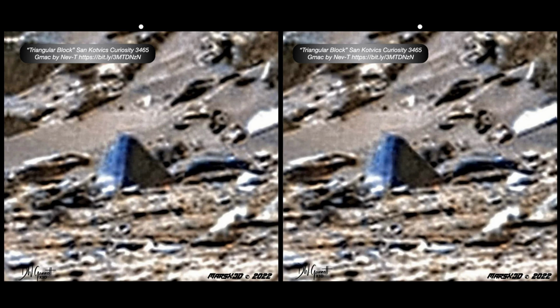famous Martian bluestone. A beautiful triangular block with rectangular incisions along the edge, and it looks like a base even coming off the left side. And very often people will say, well, Dave, you missed this and you missed that in this image. Well, let's take care of that right now.